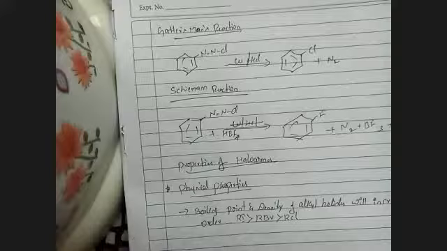R means it's a hydrocarbon group. So now my question: why should iodide have more boiling point or density? Why can't the boiling point be higher in bromide or chloride? What might be the reason?